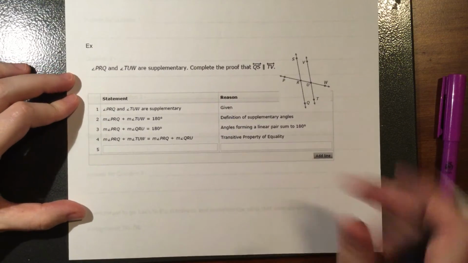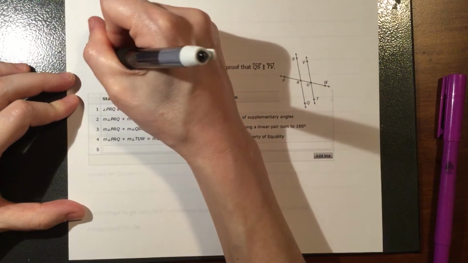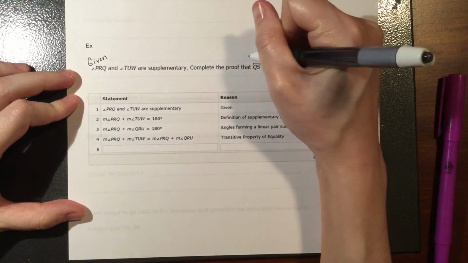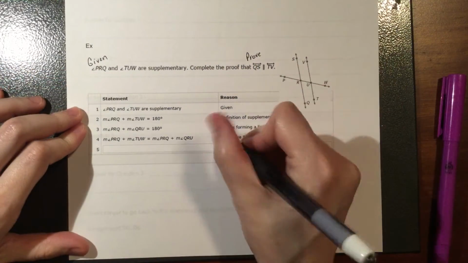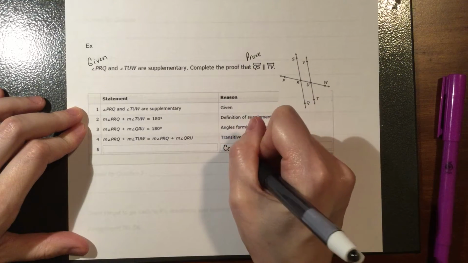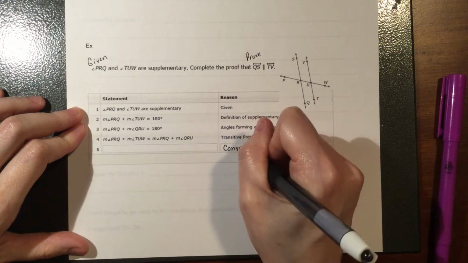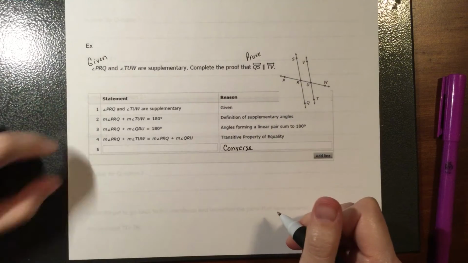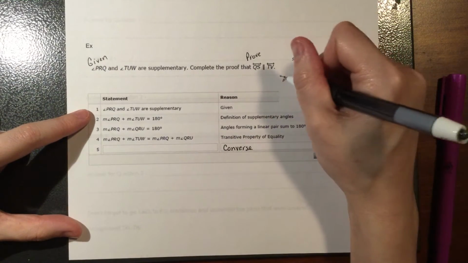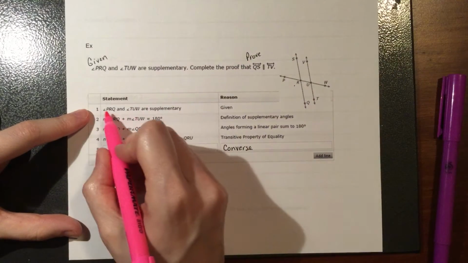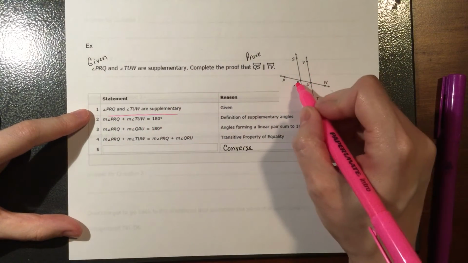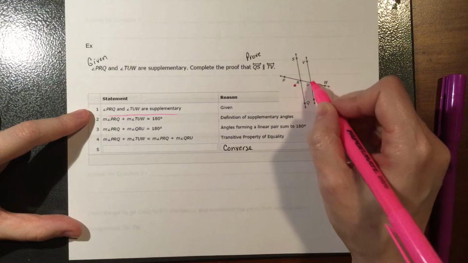And last one, this is our given, this is our prove, and we want to prove that two things are parallel, so automatically I know this is going to be converse of whatever we're working with. So PRQ, so we know that angle right there is supplementary to TUW.